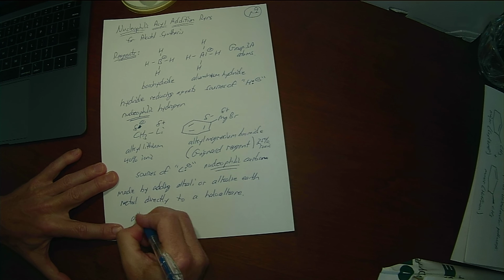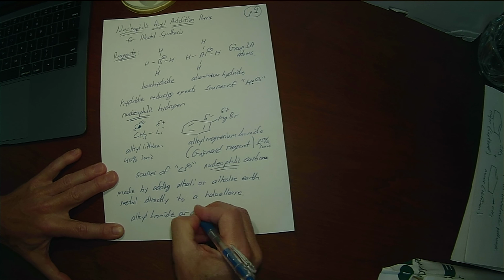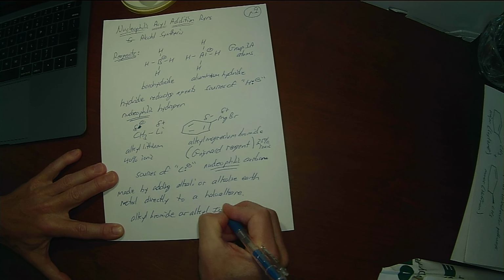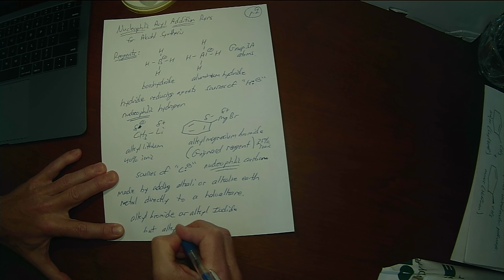So the most common ones are alkyl bromides and iodides. But alkyl chlorides will also work, just more slowly.